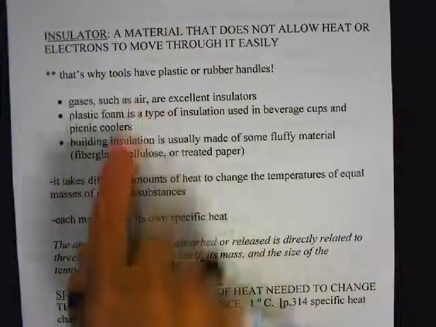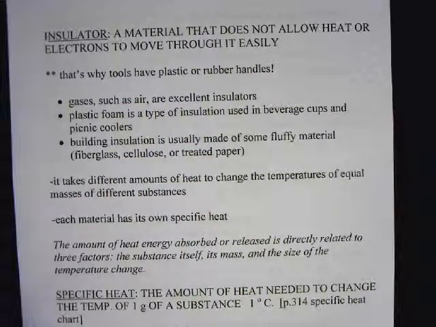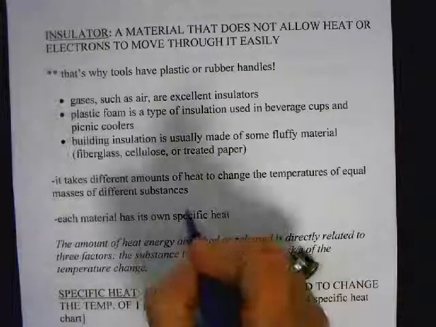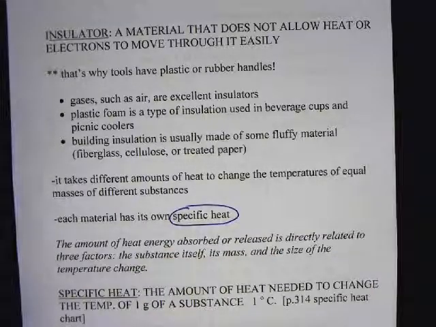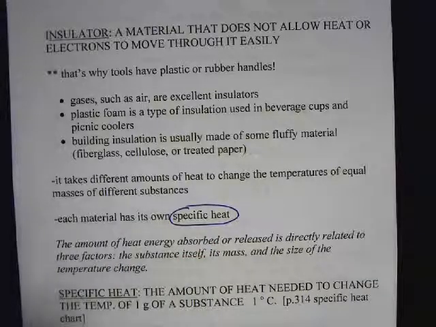So this gives certain examples about that. It takes different amounts of heat to change the temperatures of equal masses of different substances. So each material has its own specific heat. Now, when we learned about friction, remember every single material had its own specific coefficient of friction, and it was different for every material? Well, every material has its own specific heat.